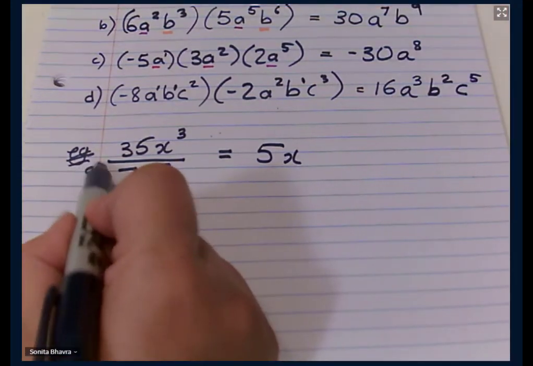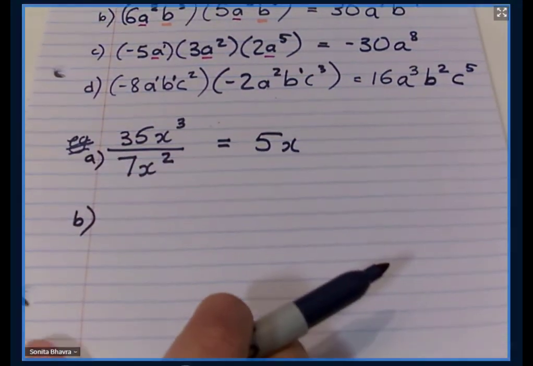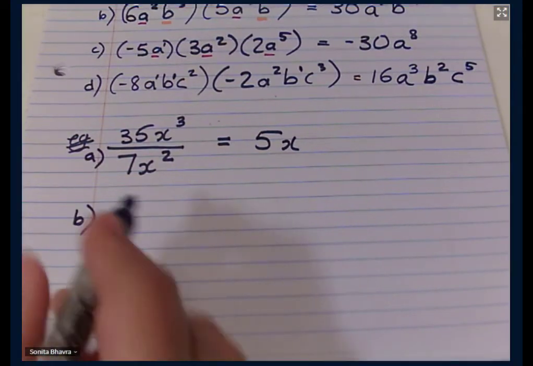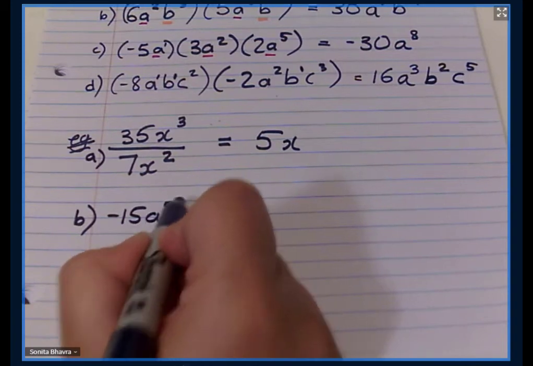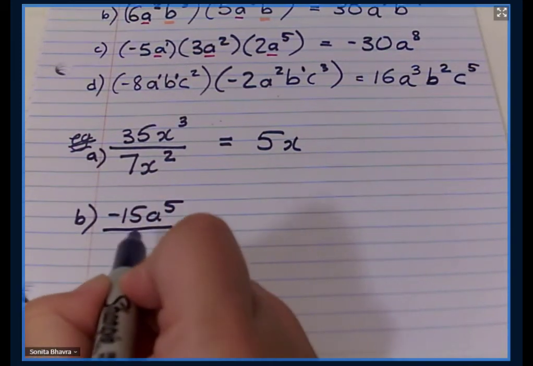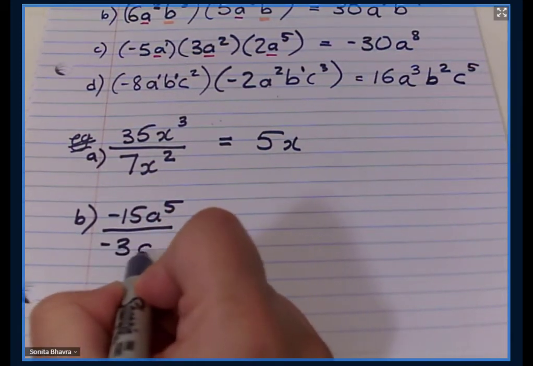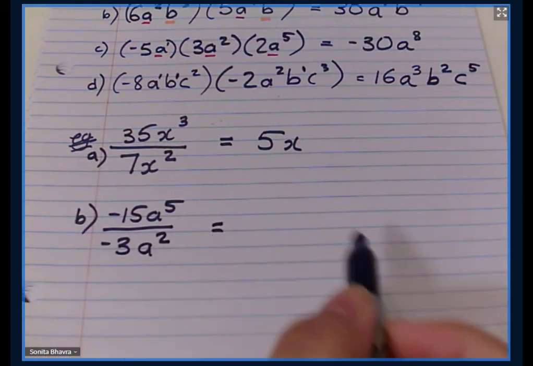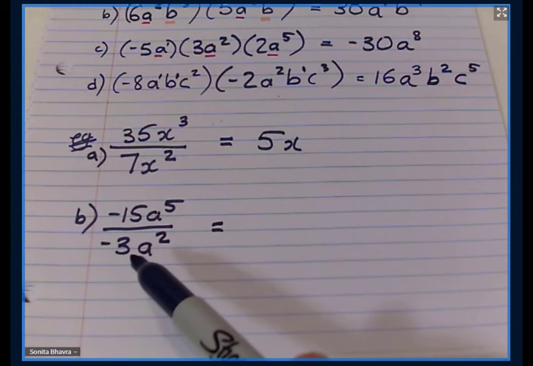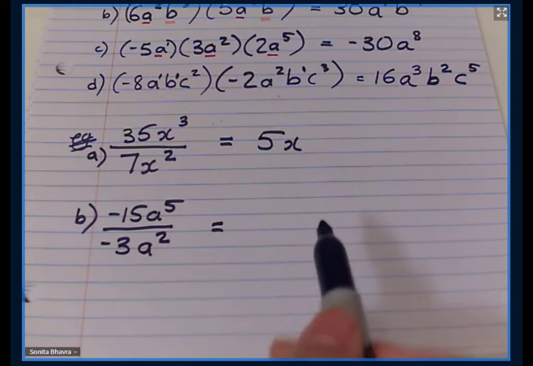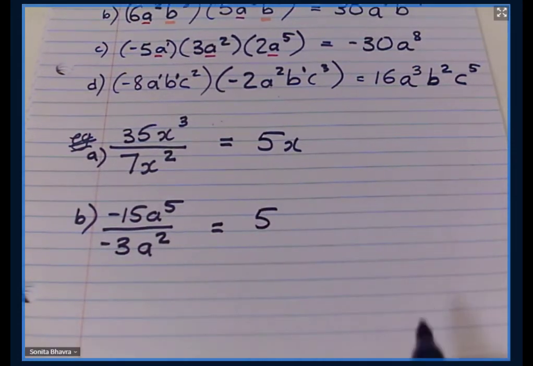Okay, our next one, we have negative 15a to the power of 5 being divided by negative 3a squared. So again, start with the numbers. It's negative 15 divided by negative 3. That is positive 5.